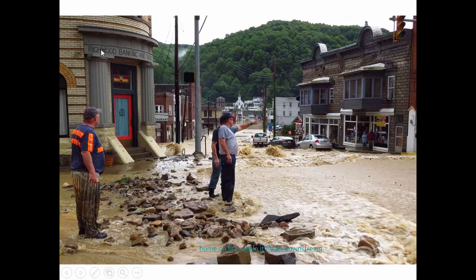Here's a picture of Richwood. This is the flood that happened, I think it was 2016. It was kind of a really big flood. You may remember that, was it, what's by the Greenbrier, is that White Sulphur Springs? Yeah. I drove through that town. I didn't know that there had been such extensive flooding.